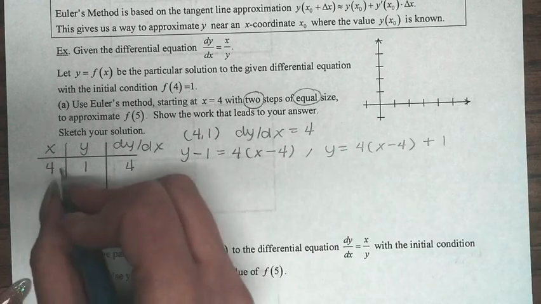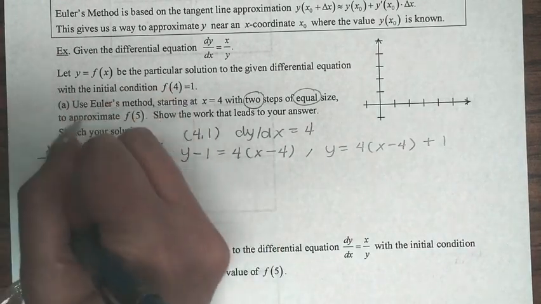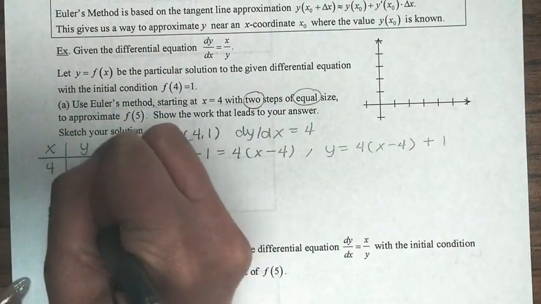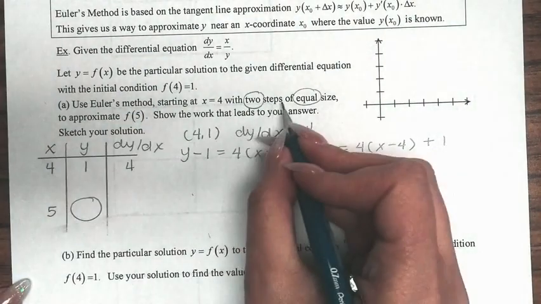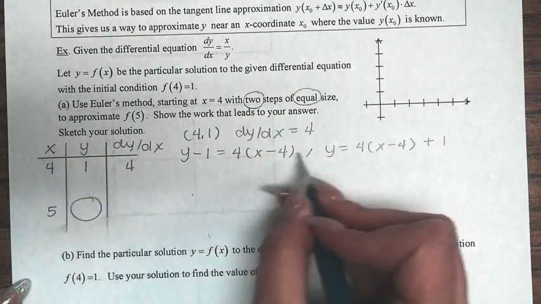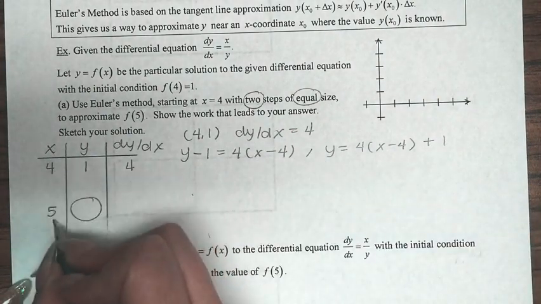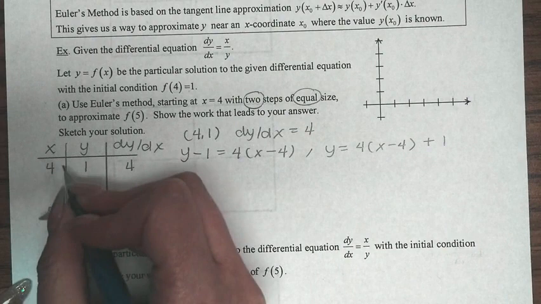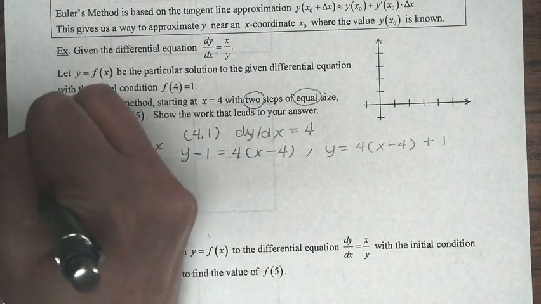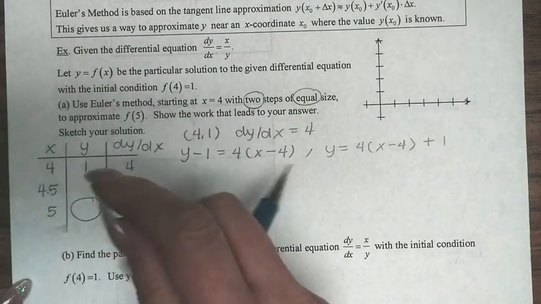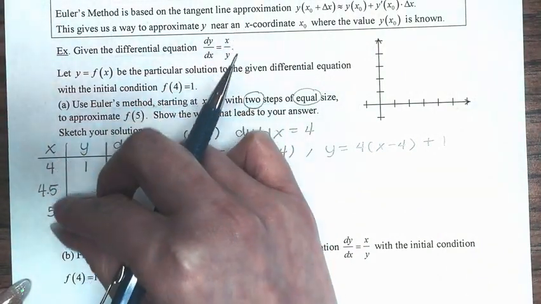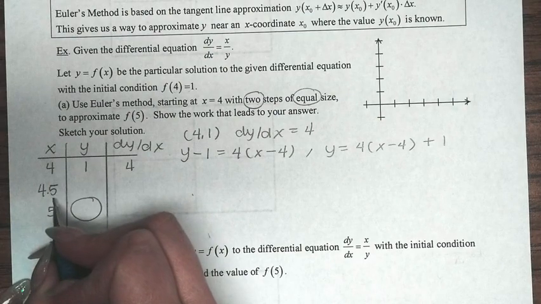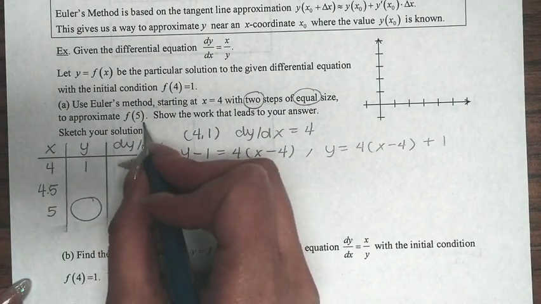So you have this. We want f(5), meaning I want this part, and they tell you to do 2 steps. I already performed my first step, so what's going to be the second step here? If they are equal size, this must be 4.5, because 4.5 is the same distance from 4 as it is to 5. That's why we have 4.5, because they are equal size.